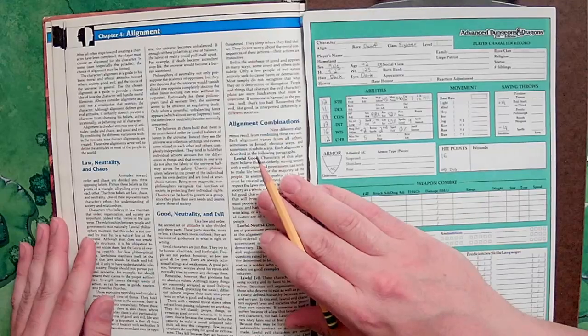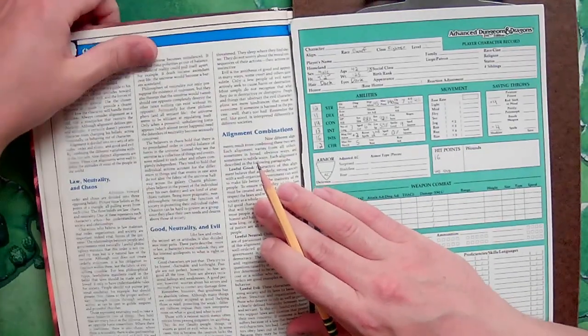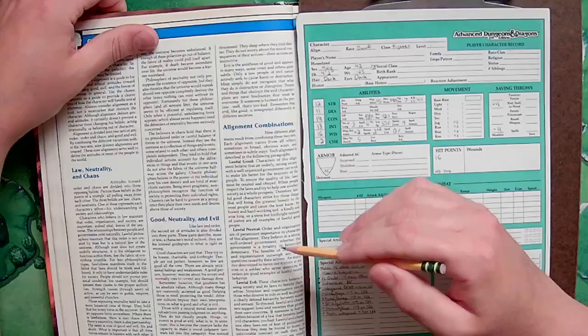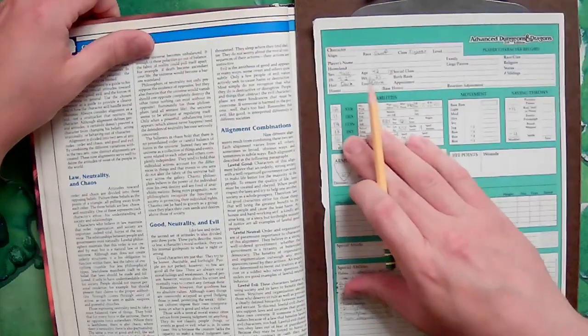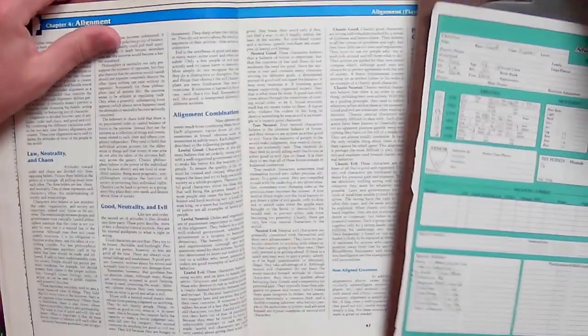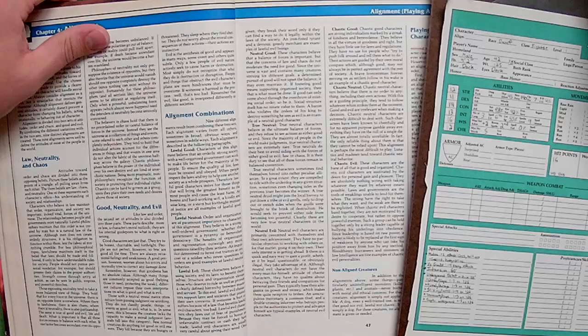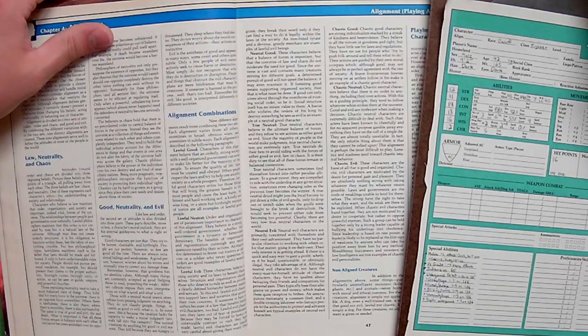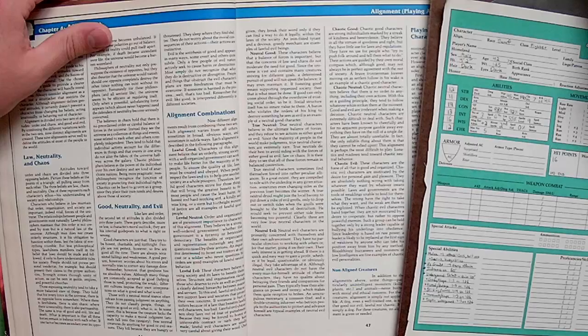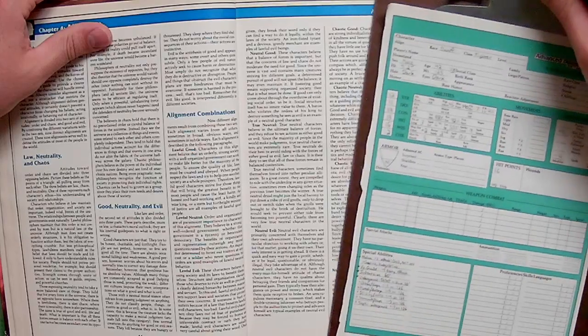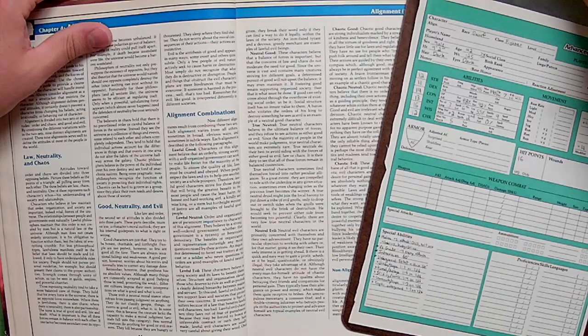good, neutral, neutrality, or evil. We can do combinations. I'm thinking for this guy, we'll do one of the combinations to extend beyond the basic three. I think lawful neutral might be, true neutral.